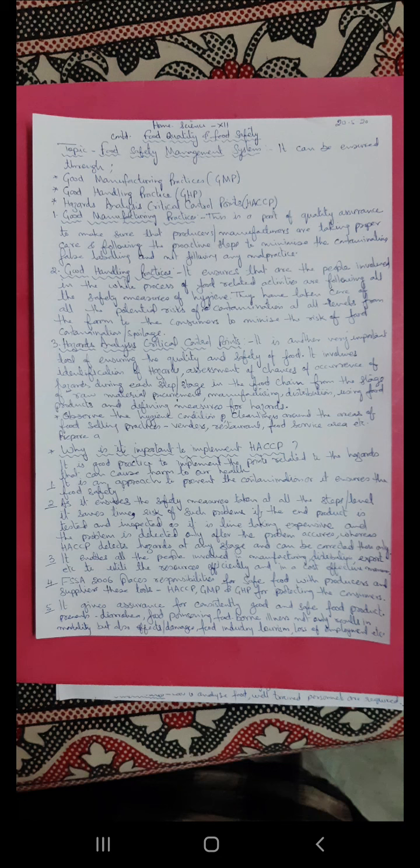Second is good handling practices. It ensures that all the people involved in the whole process of food related activities follow all the hygienic rules at all levels.